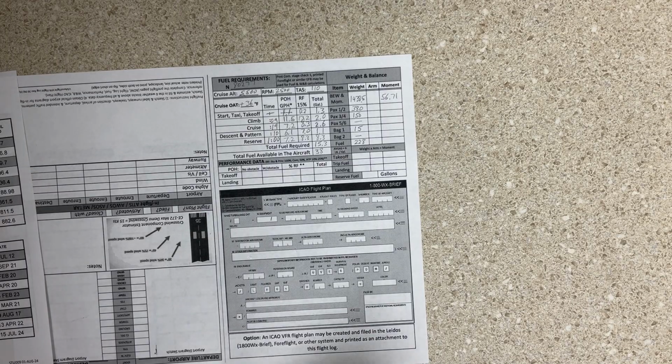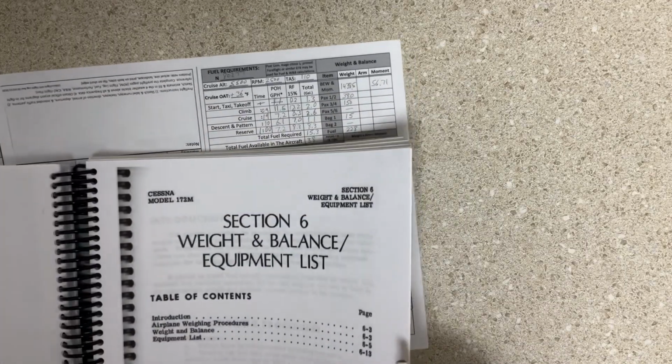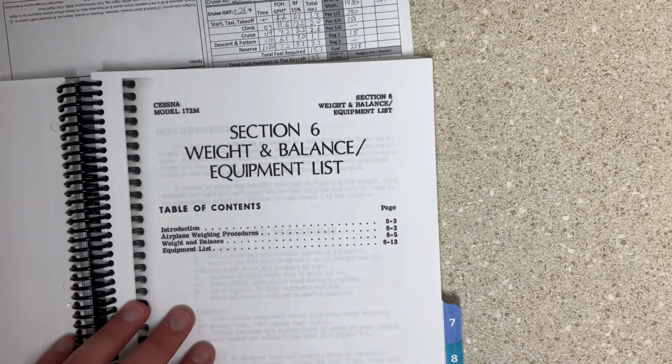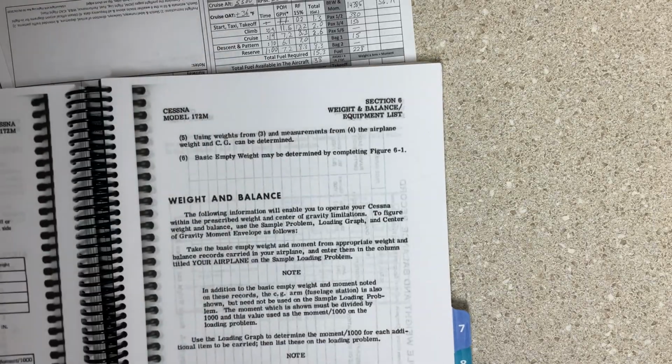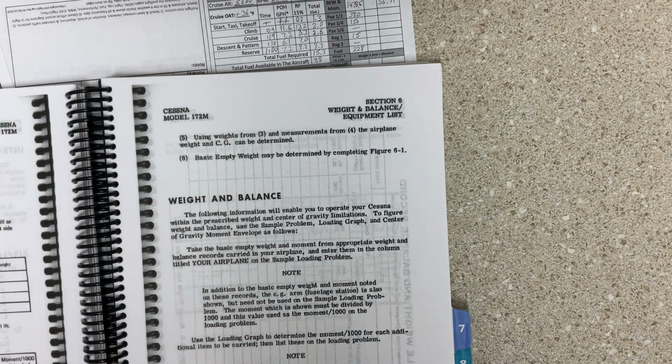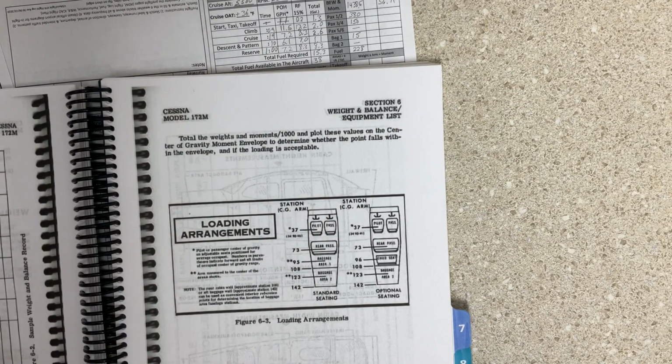Now, there's 2 ways we can calculate the moment. If we go to section 6 of the POH, that's weight and balance and equipment list. The 2 formulas we need to know for these calculations are weight times arm equals moment, and total moment divided by total weight is equal to the center of gravity.